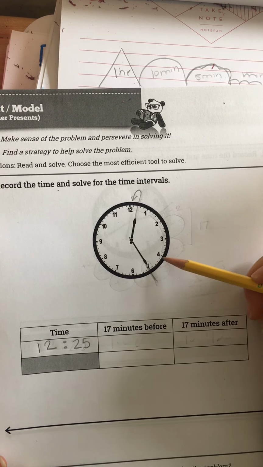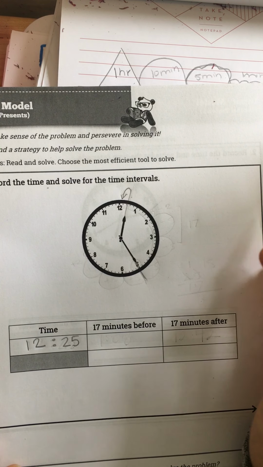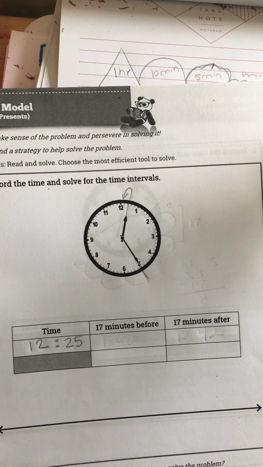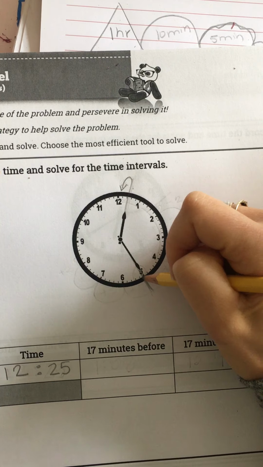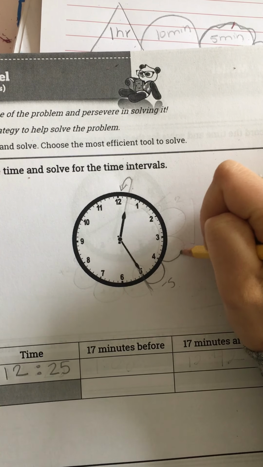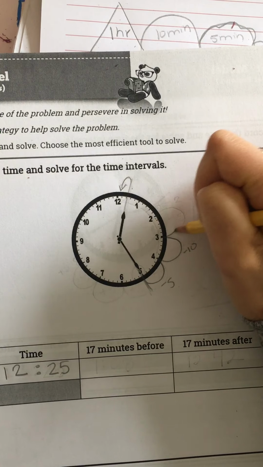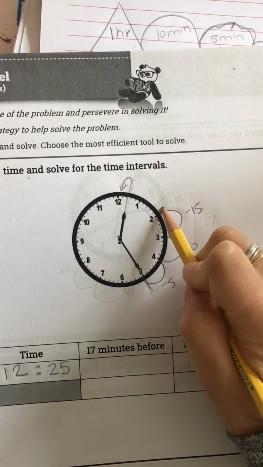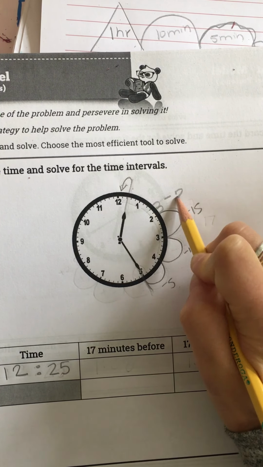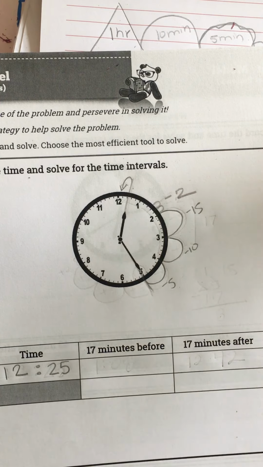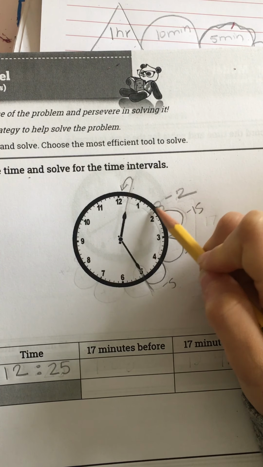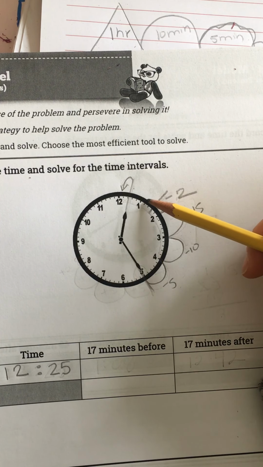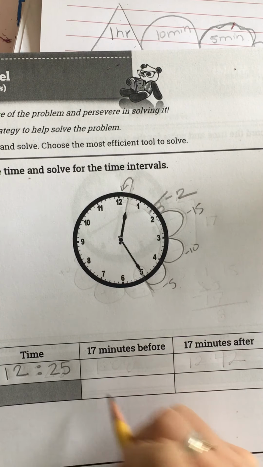Or you can go ahead and hop back on your clock, which I personally like to do, so I'm going to go ahead and do that. So if we're at 25 minutes and we want to go backwards 17 minutes, I'm going to subtract 5, subtract 10, subtract 15, and then 16, 17, so 2 more hops. So what do I fall on? Well, if I look closely, I can see that it is 12:08.